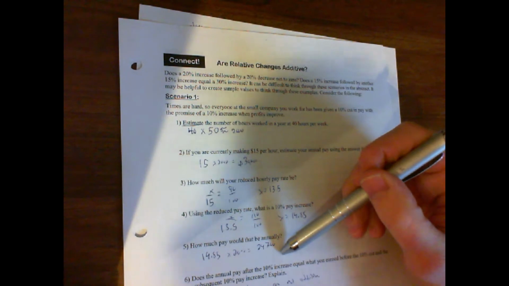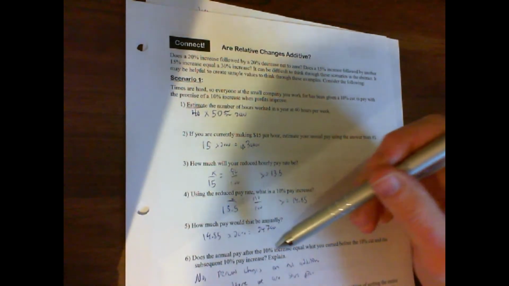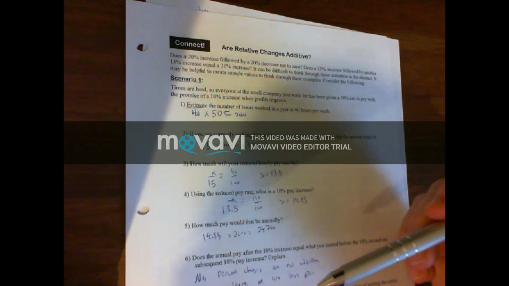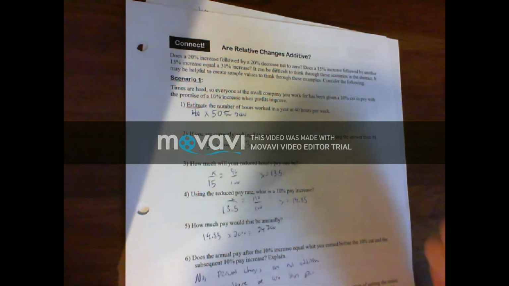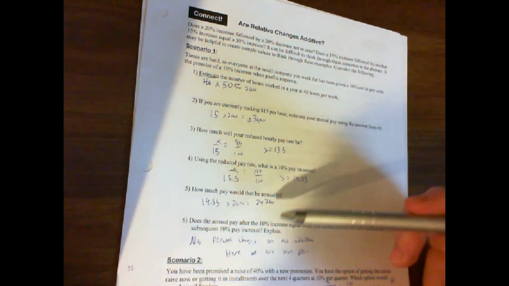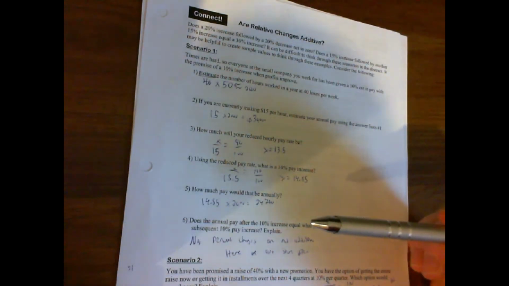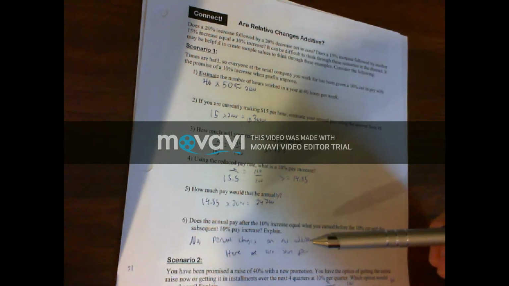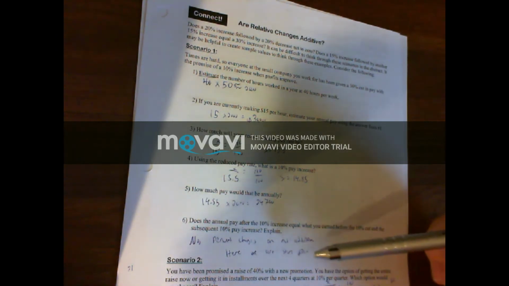What does this tell us? This tells us that a 10% decrease and a 10% increase don't equal out, right? They don't equal the same amount. So we can take this even further and say percent decreases and percent increases are not additive. And now, percent changes, so this is number 6, does the annual pay after a 10% increase equal what you earned? No, right? Percent changes are not additive, okay? Here we're short about $300.